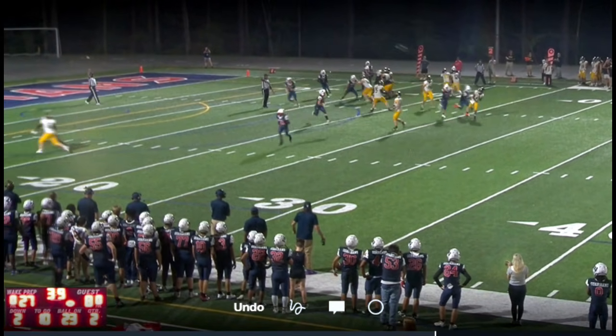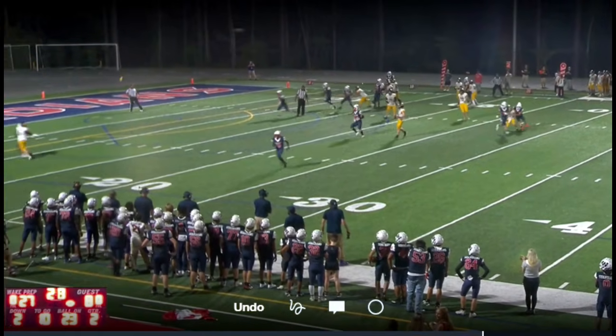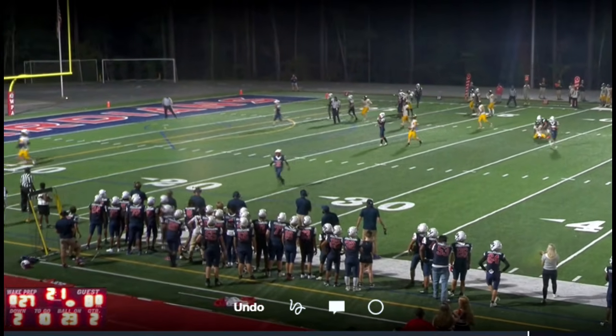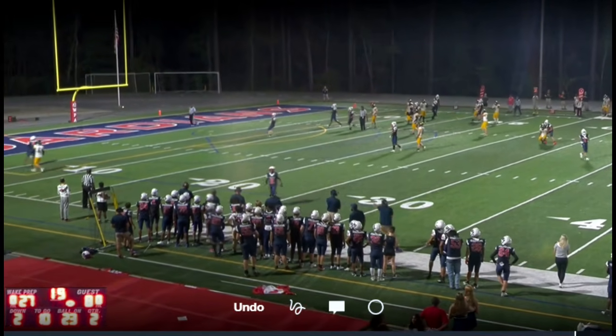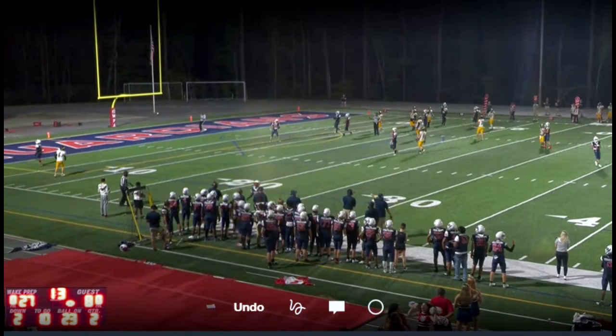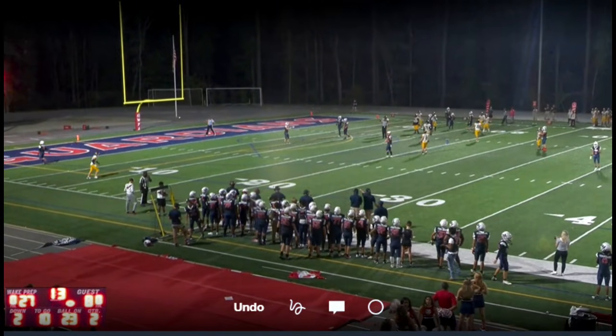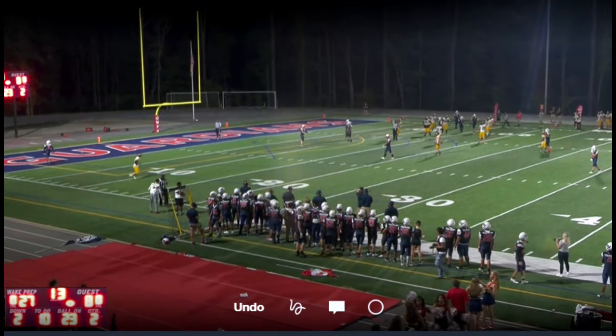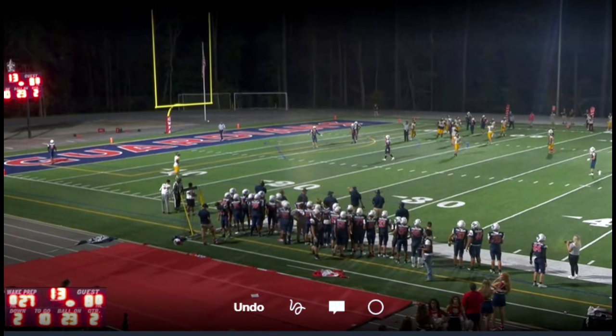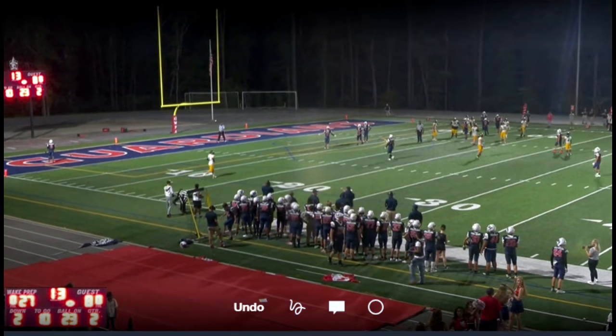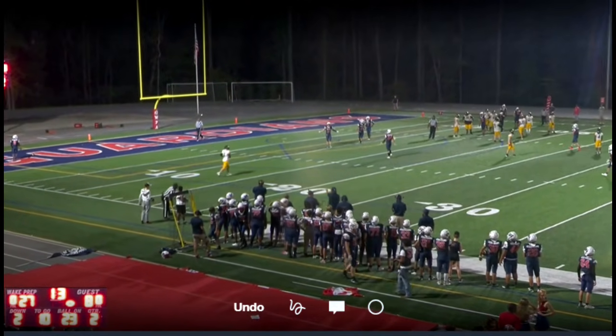Does his actions right there affect any decisions by the offensive team? I think you could make an argument for that case, or you could make an argument for illegal participation or substitution on this play. Very interesting play to talk about and to think about when you're officiating this.